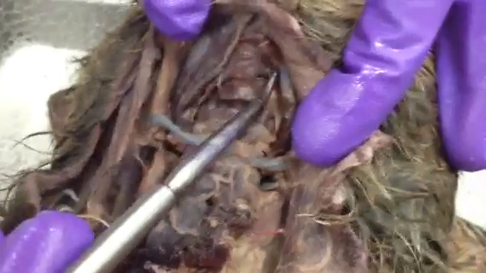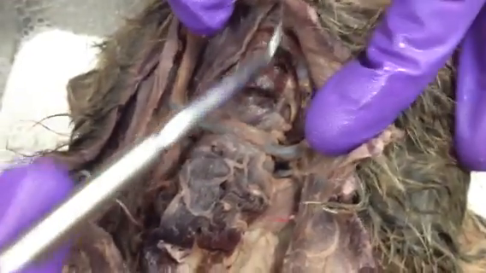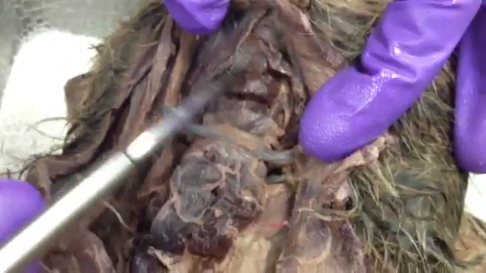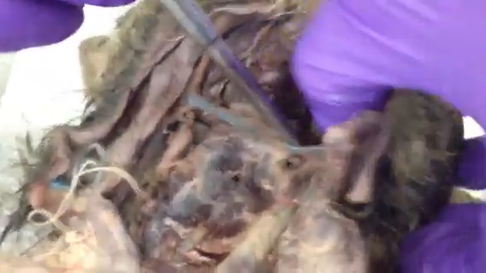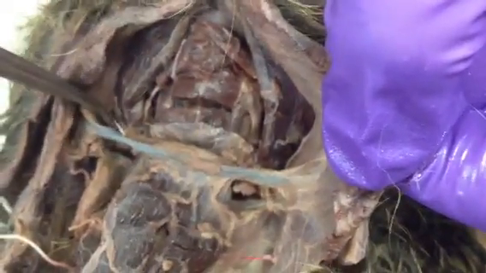Between the digastric is the mylohyoid, and mine's been cut, so it's not a clear sheet as you would see it. And then the stylohyoid is a little tiny band of muscle. It's underneath here. You'll see it better on the other cat, but it runs across the digastric and inserts on the hyoid. So stylohyoid, it's deep in there. I'll show you a better example.